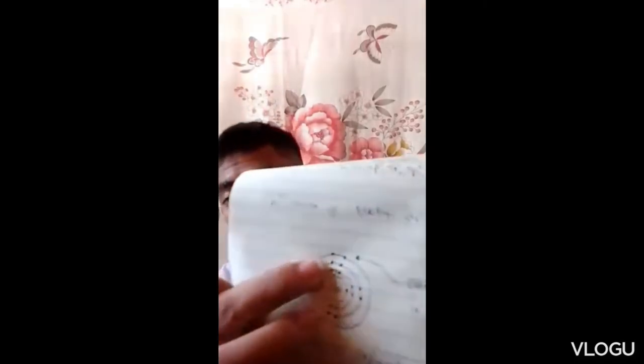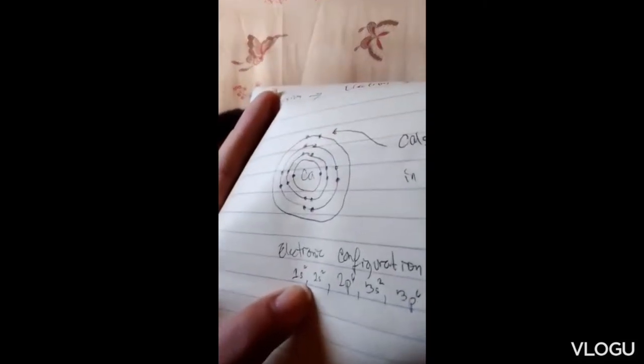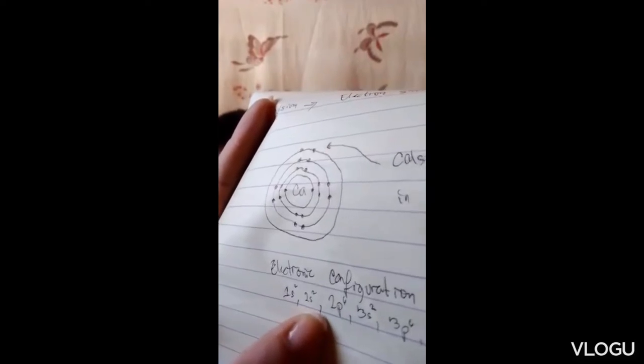B, calcium. Calcium has 2 electrons in its outermost shell. Electronic configuration of calcium: 1s2, 2s2, 2p6, 3s2, 3p6, and 4s2.